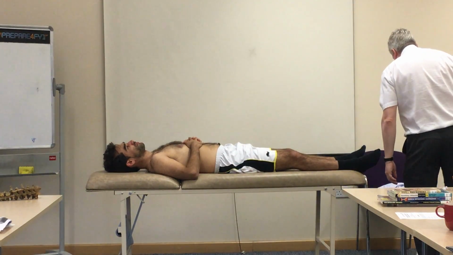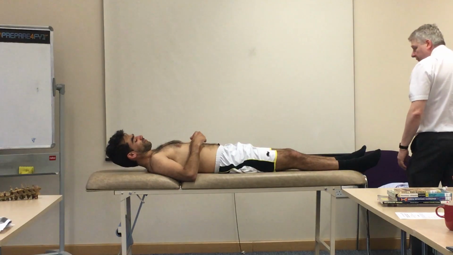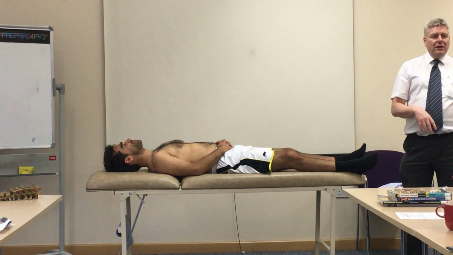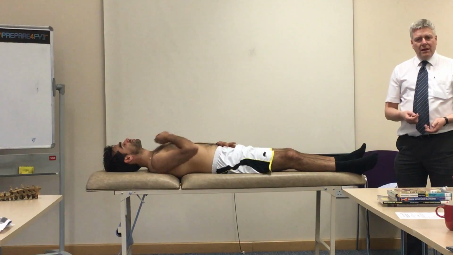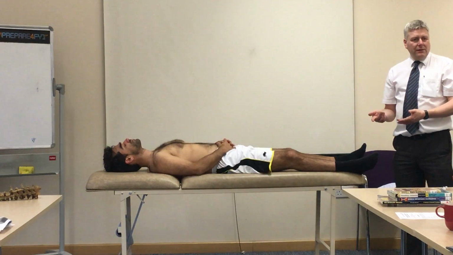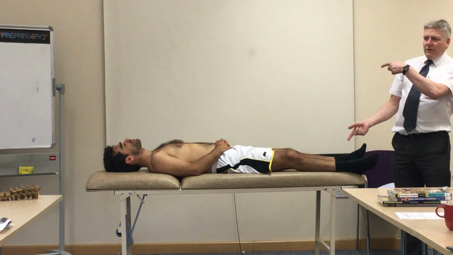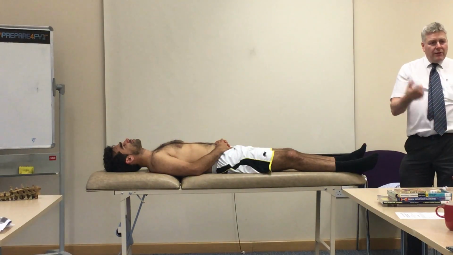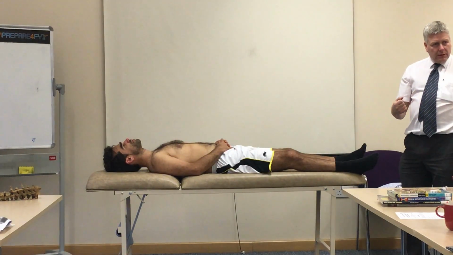I do femoral stretch tests lying on the front. It's easier, okay. No, not yet, not yet. So when you do that, I've got him lying on his back. If somebody's elderly and frail, you don't want to keep them turning over. So it's easy to do the rest of it now and then do the other bits on the front, okay.